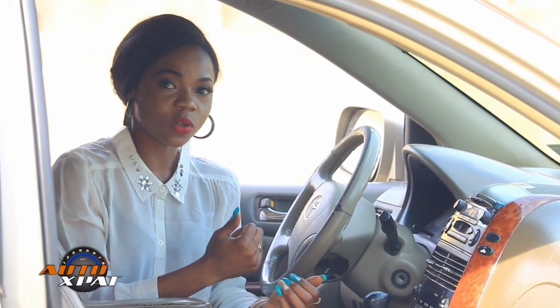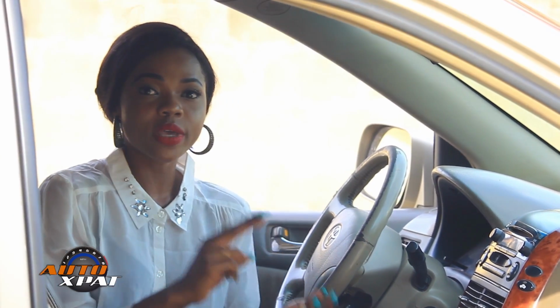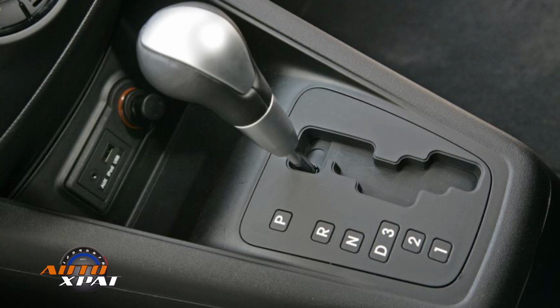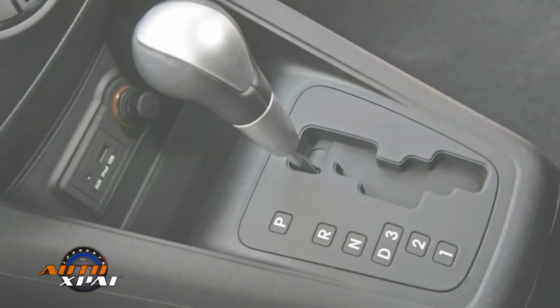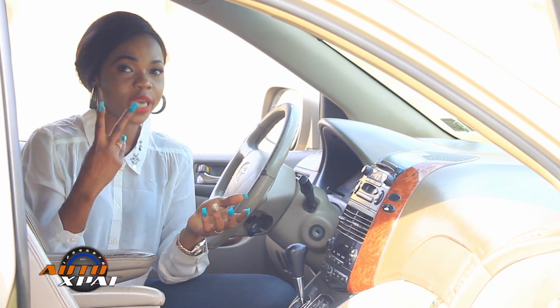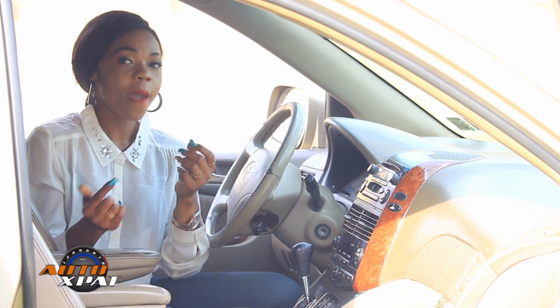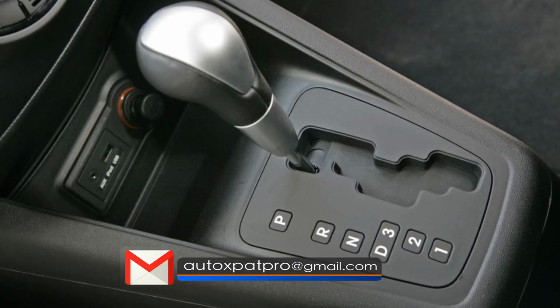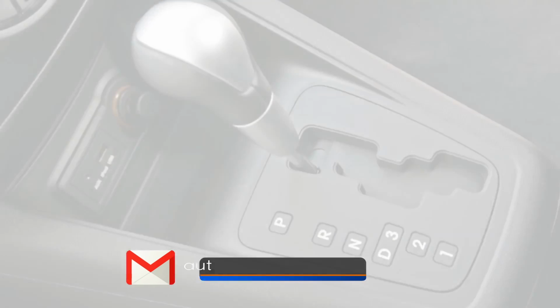Now, there's the second one, which is 2. The 2 here means that the engine is basically making use of 2 gears. So that means you're switching between 1 and 2. The engine helps you to maximize your RPM.